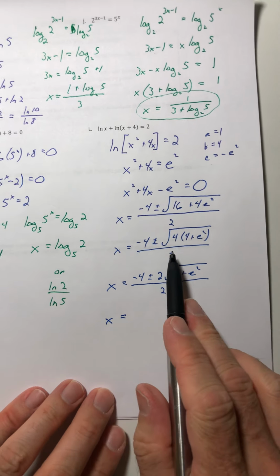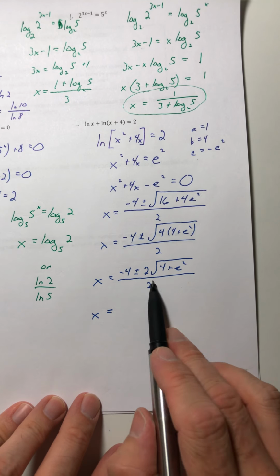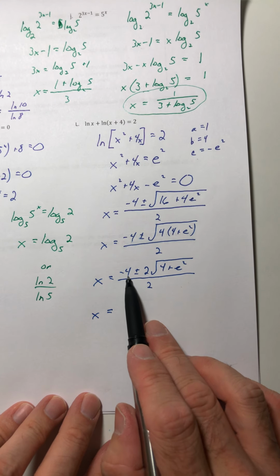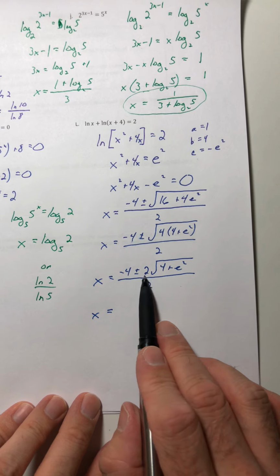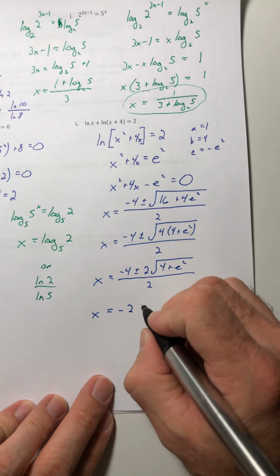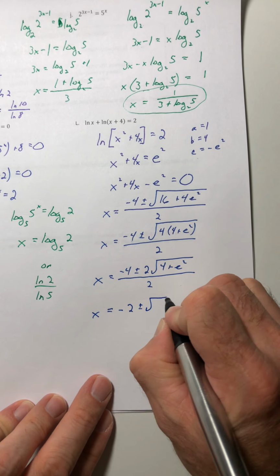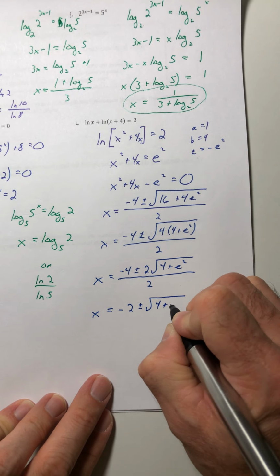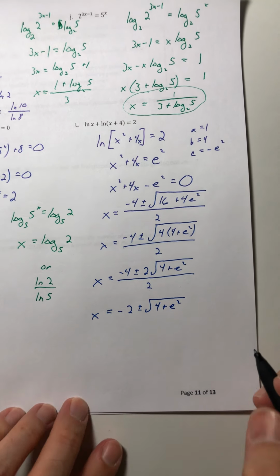Well, now that we've reduced the radical, now we can reduce the fraction, because we can take a 2 out from the negative 4, the outside 2, and the 2 in the denominator. So negative 2 plus or minus root 4 plus e squared.